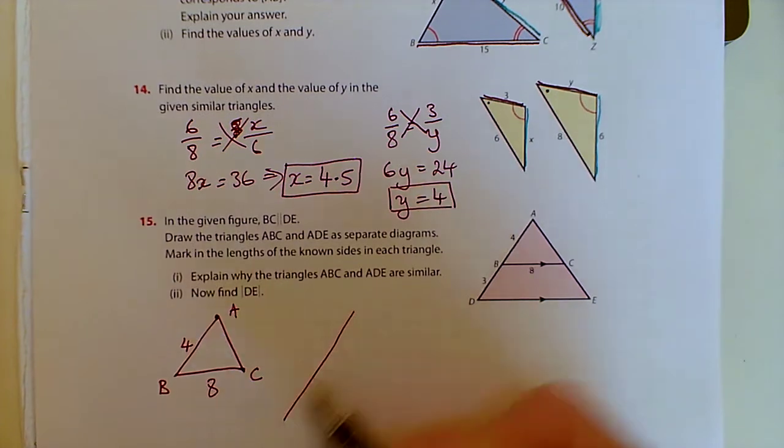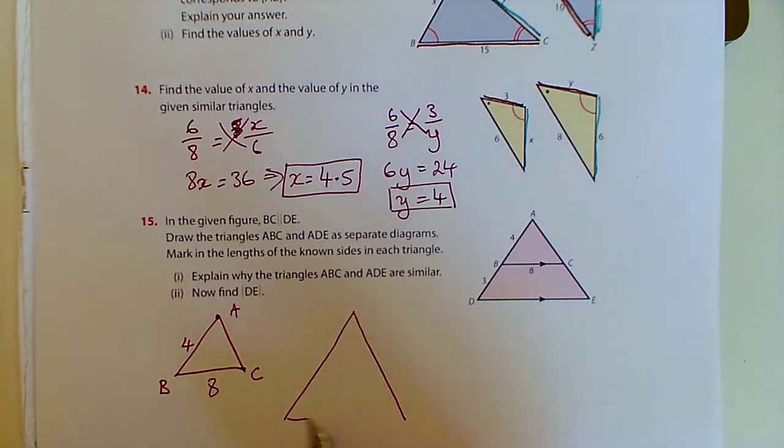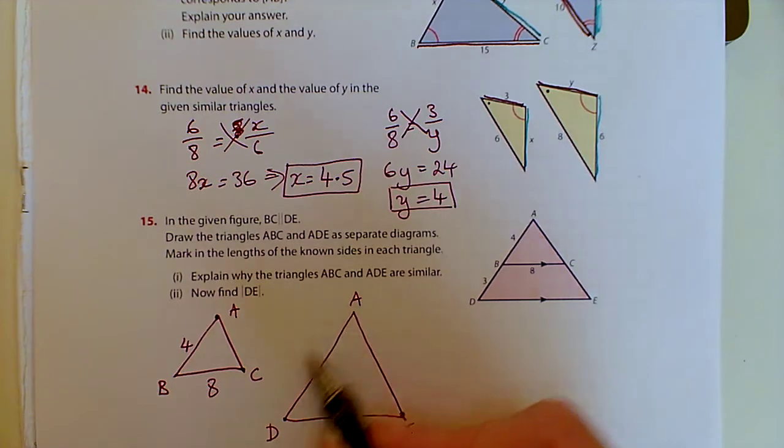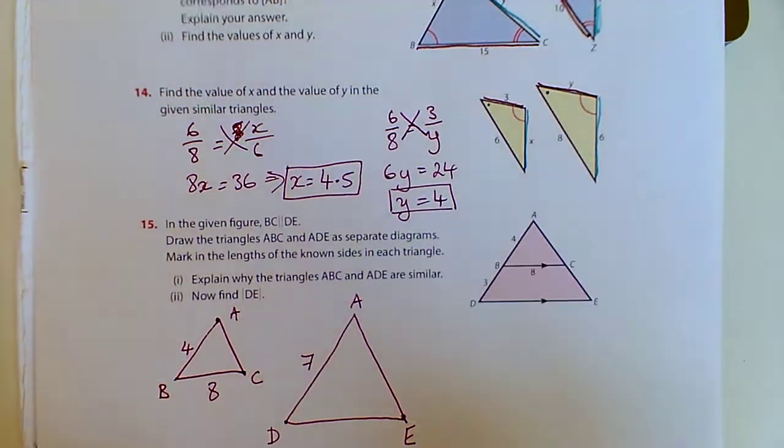And this big triangle, ADE, and all we know about it is that this side is 7. It's 4 plus 3.